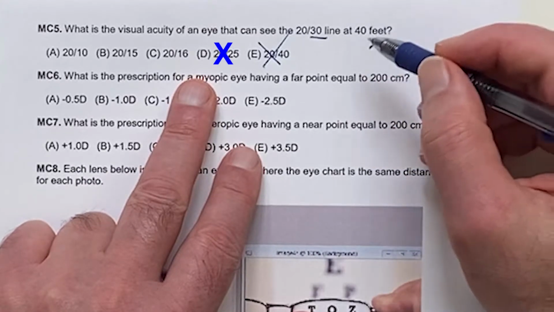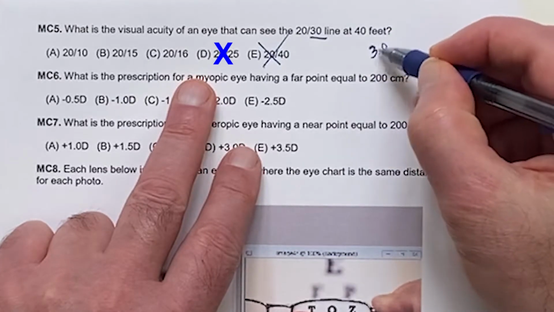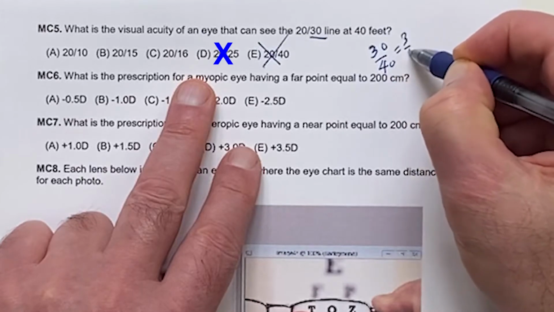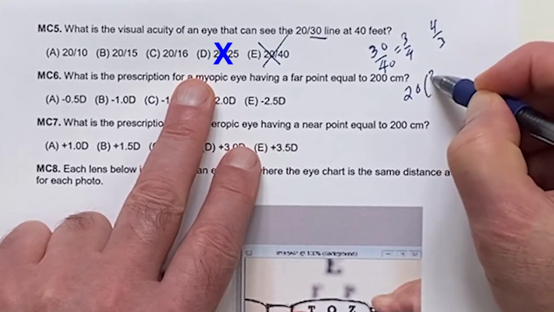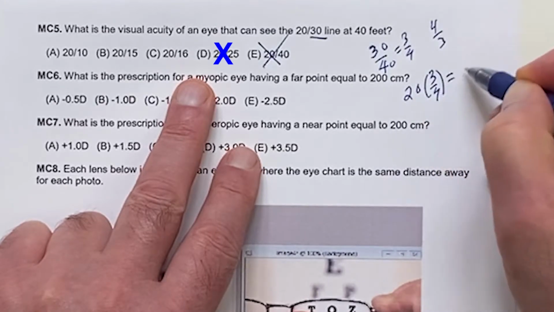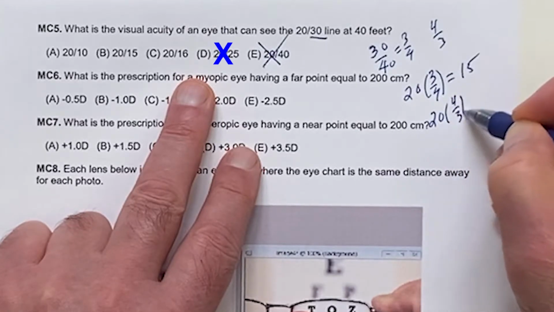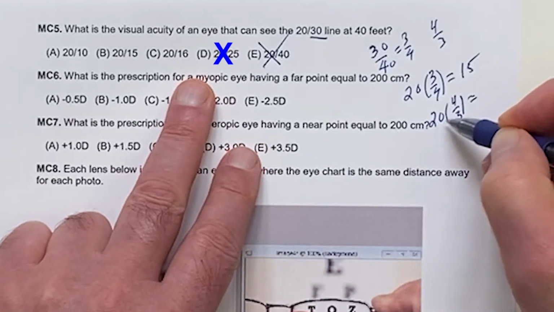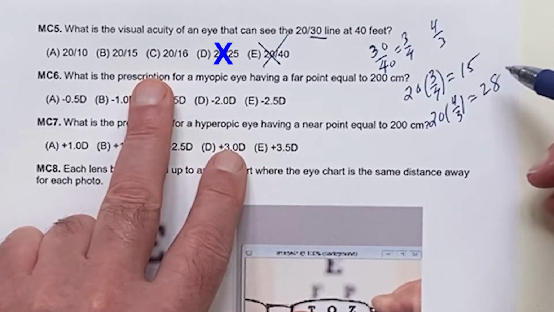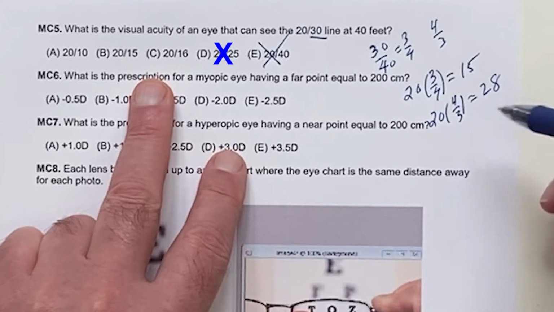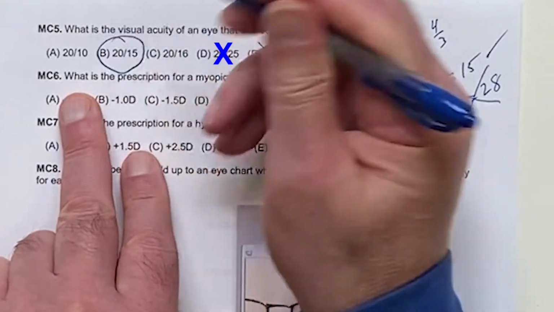what we might do is say, well, I forget the formula. Well, then we take 30 and 40, 3/4 or 4/3, and if you multiply by 20, say on 3/4, you're going to get 15. And if you multiply on 20, 4/3, you're going to get something that's around 28 or so. Now here, 20/28 is bad vision. I mean, it's not as good as 20/20, so it can't be that one. So it's got to be the 15 one. It's got to be this one there.